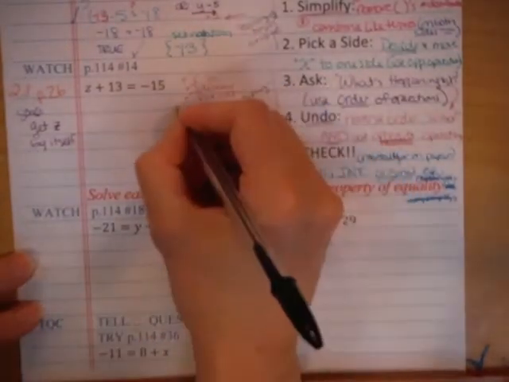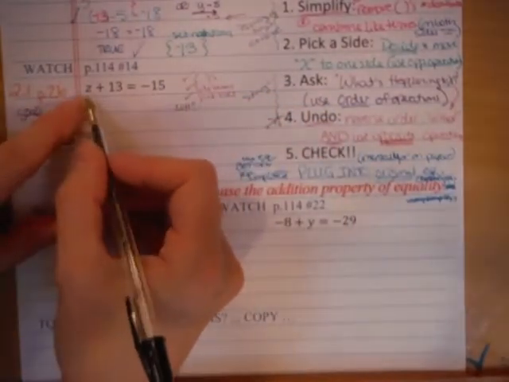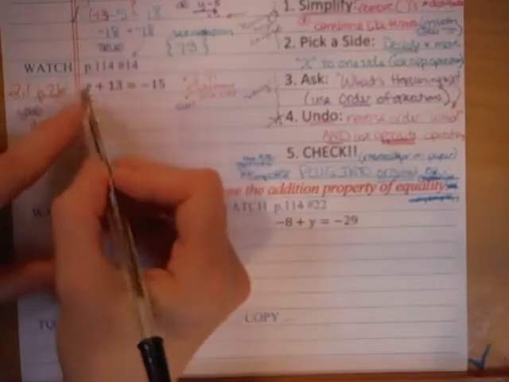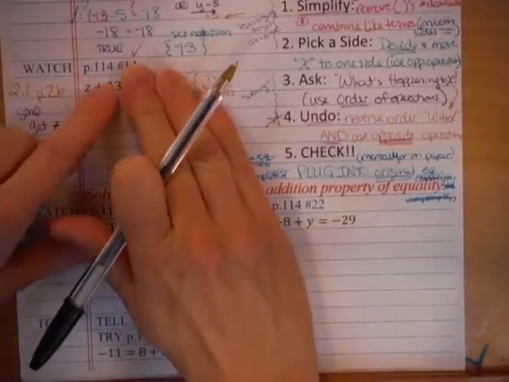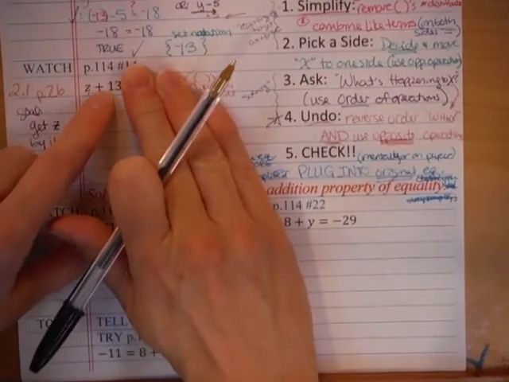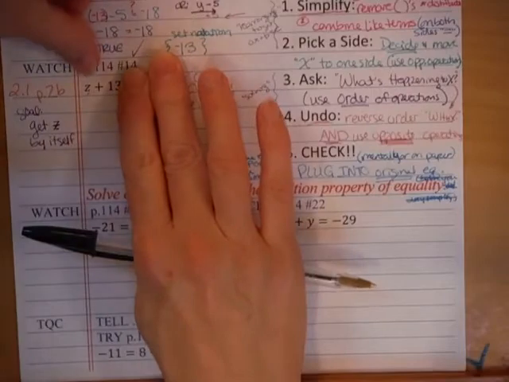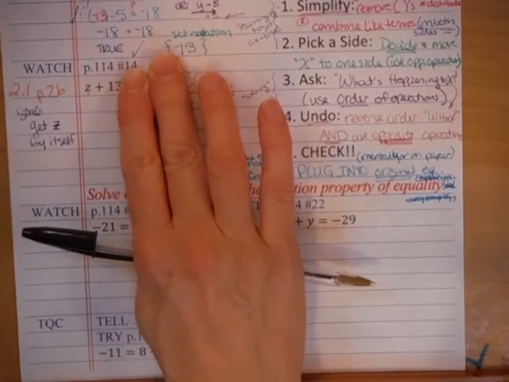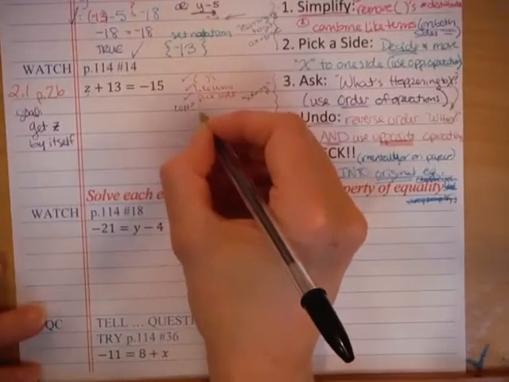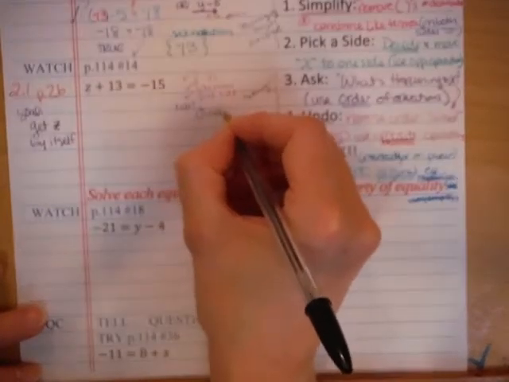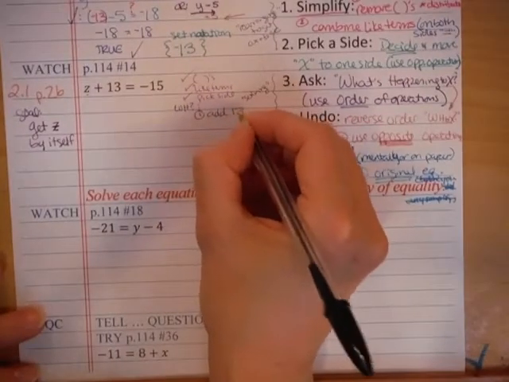So we ask ourselves, what's happening to z? What's happening to the variable? In terms of order of operations, if we put a number in for z, what we'd have to do next is add 13 to it. That's what's happening to z. So if it wasn't an equation, it was just an expression, and I gave you a value for z, what would happen to it? Well, 13 would be added. This is one of those one-step situations where only one thing is happening to the variable right now, and that is to add 13.